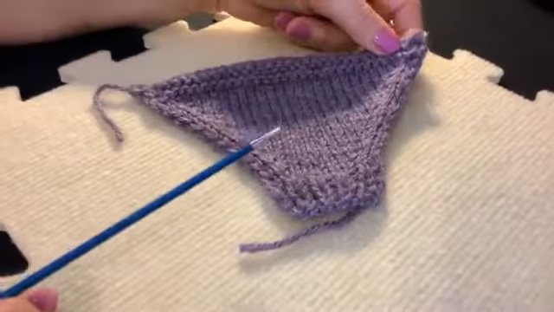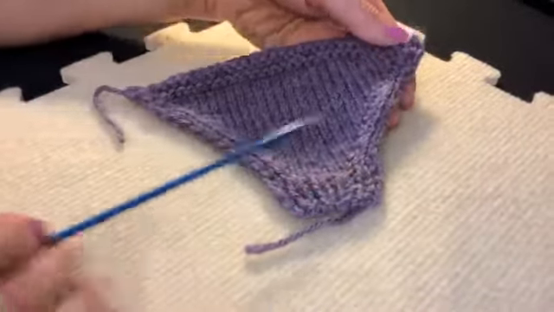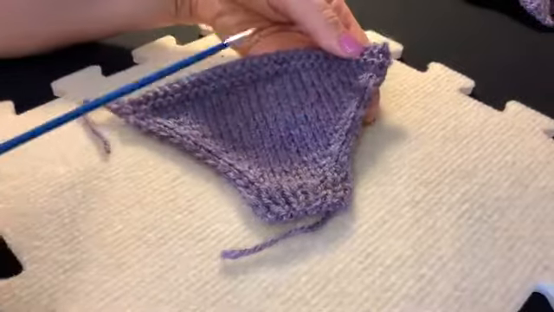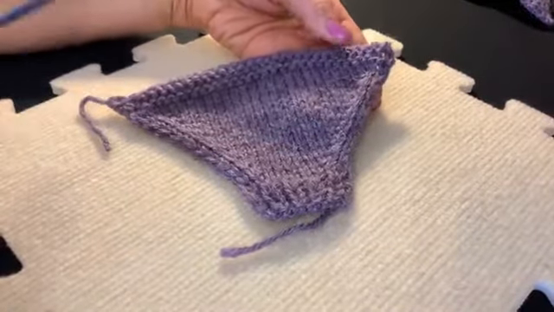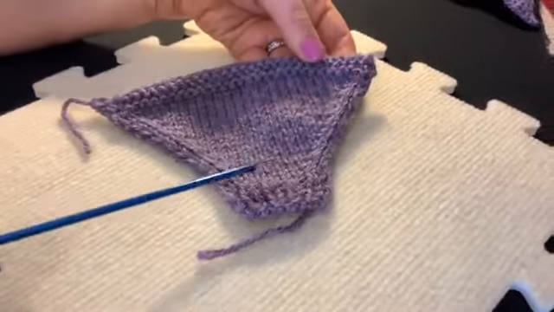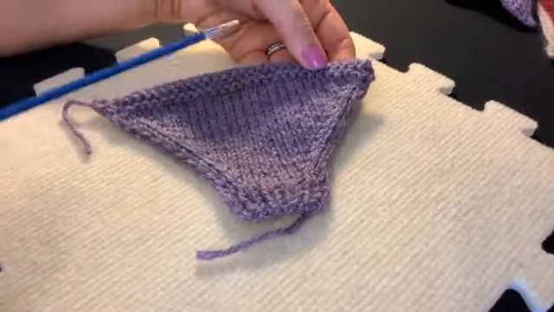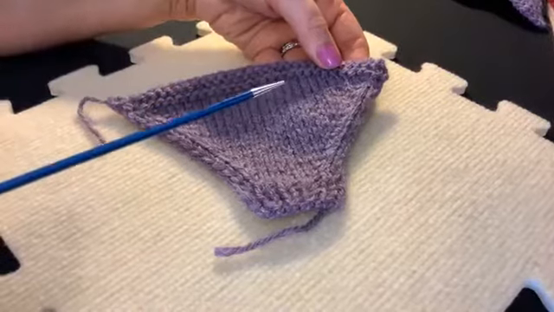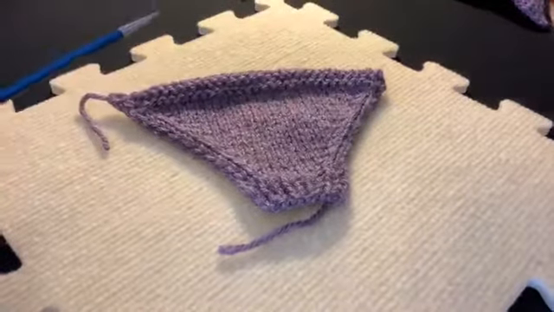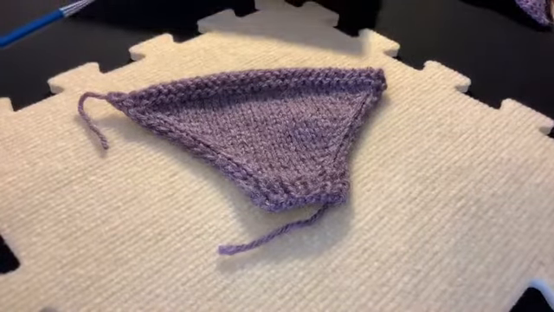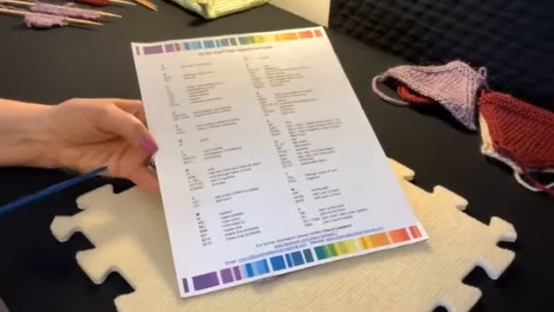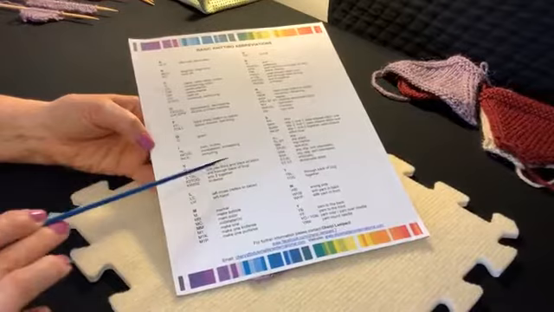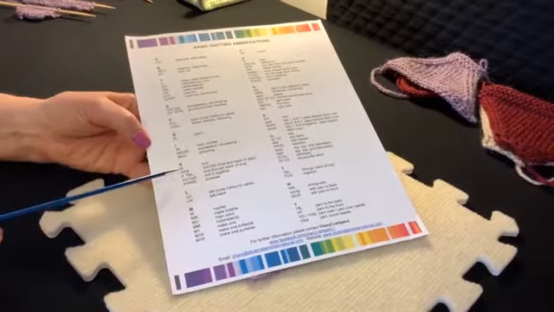With this one, it's actually the same increase, but it is a visible increase. You can actually see these little bars, and this one is called a bar increase. It's very simple to do because you basically just knit into the front and back of the stitch. And I'm going to refer a couple of times to the little abbreviation sheet that I've shown you before. So knitting into the front and back of the stitch on a pattern will be KFB.